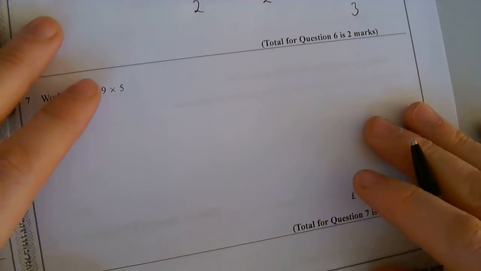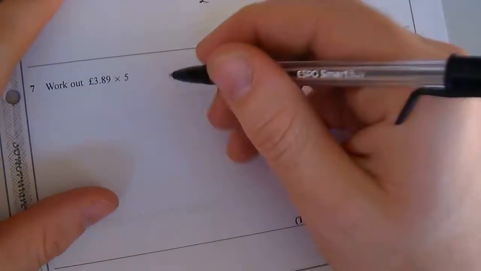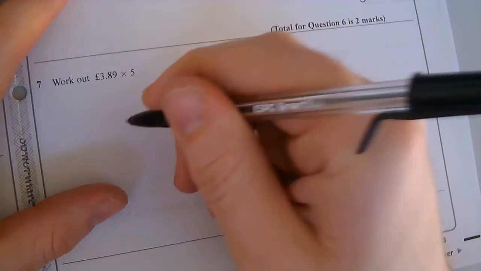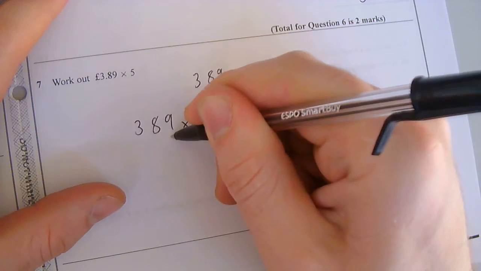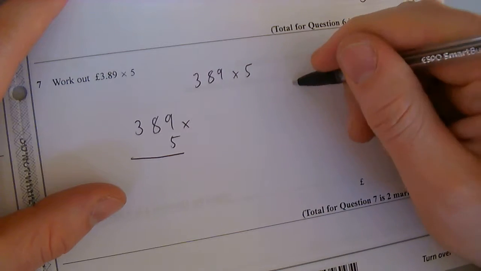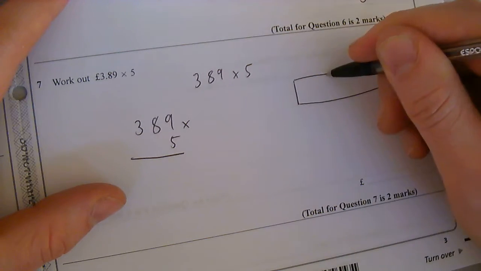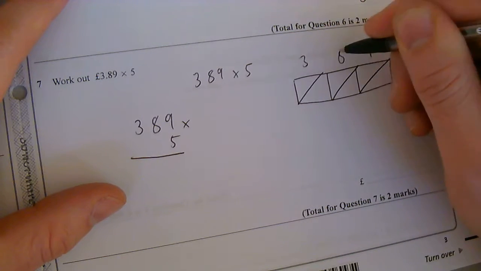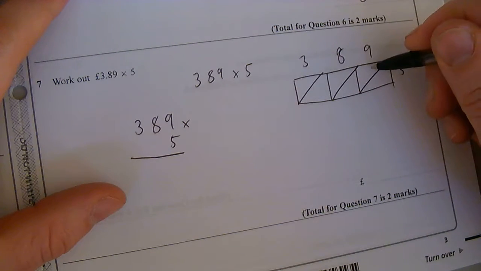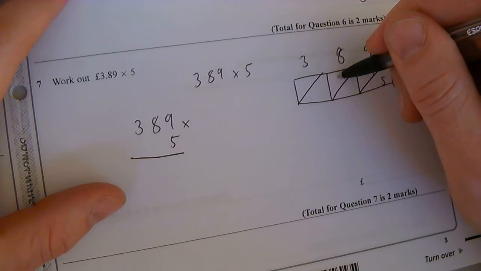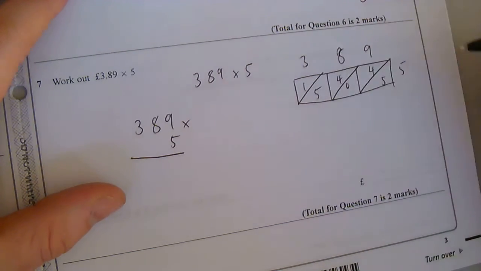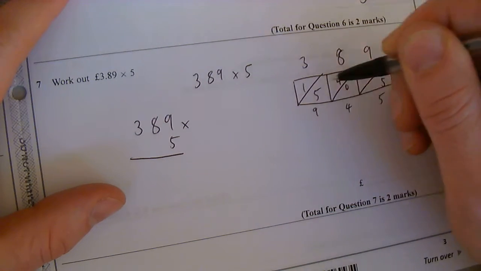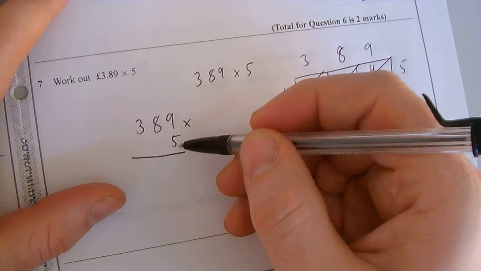Okay, multiplying by decimals. The easiest thing to do with multiplying decimals is pretend it's not a decimal. So I'm going to do that instead. Okay, there's two ways. My preferred way is this way. But some people do the snowballing way, or the lattice method, or whatever you call it. So I'll show both. So 9 times 5 is 45, 8 times 5 is 40, 3 times 5 is 15, and then with this method you add up the diagonal columns. This way, this is my preferred way because you don't have to draw anything.